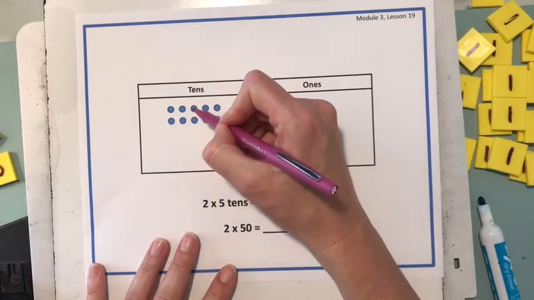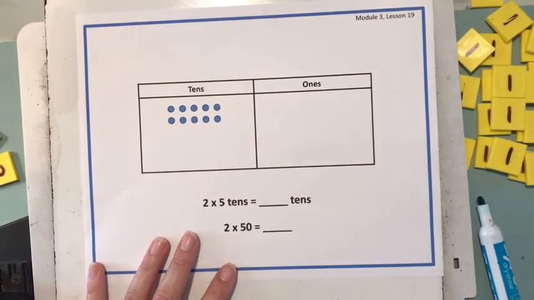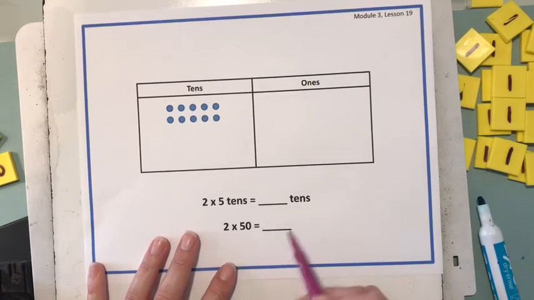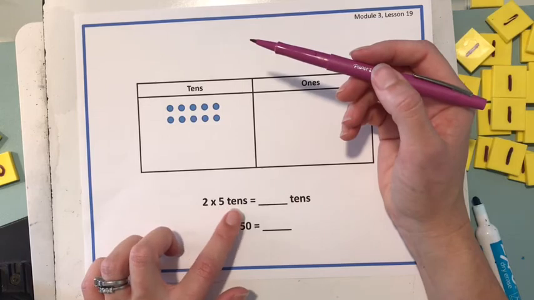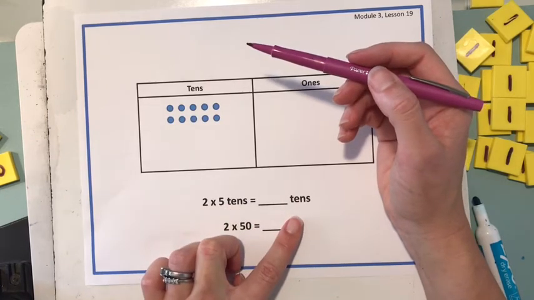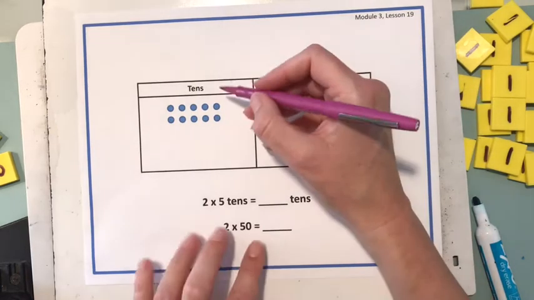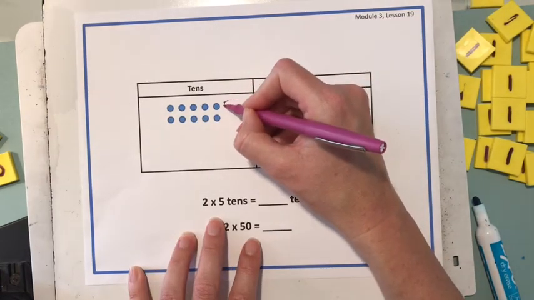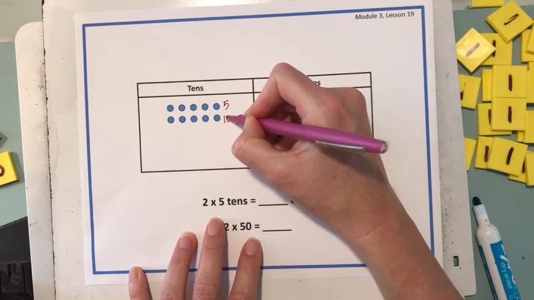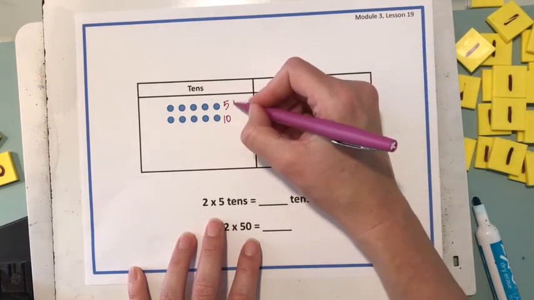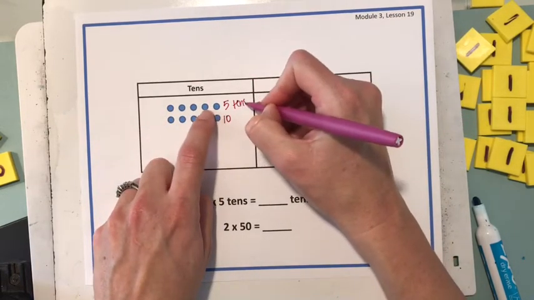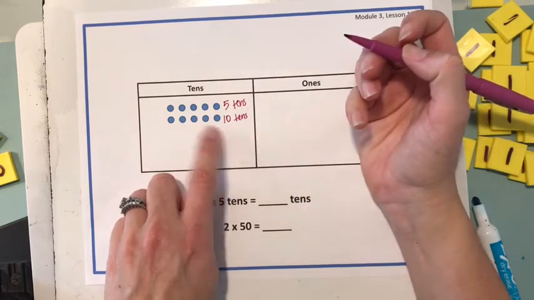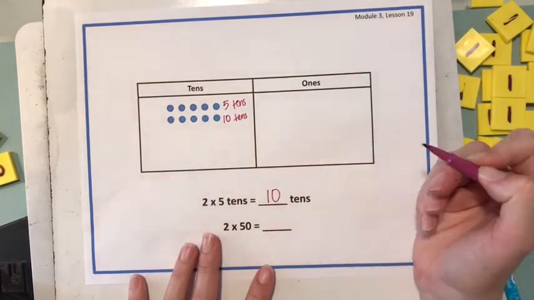So each of these equals tens, right? Try to solve this one on your own. Hopefully you'll get this correct, and pause the video. Okay, here we go. So we have 2 times 5 tens equals how many tens? Well, I have 2 rows of 5. So I'm going to count by 5s. 5, 10, right? But these are tens that we're talking about. I have 2 tens, and then I have 10 tens. I know that I have 10 tens altogether.